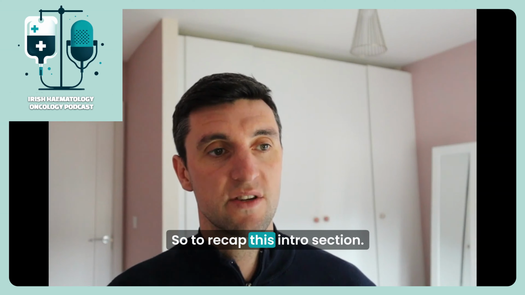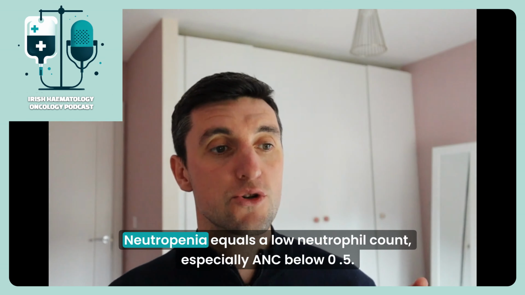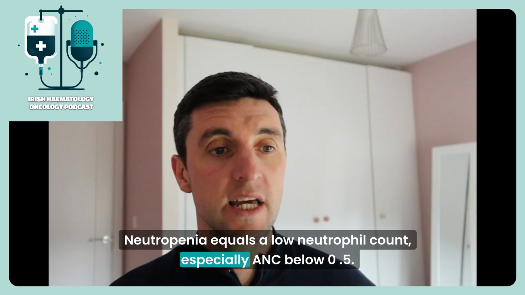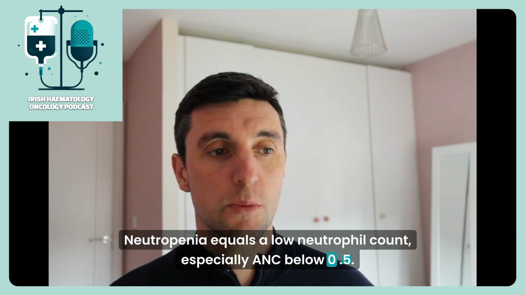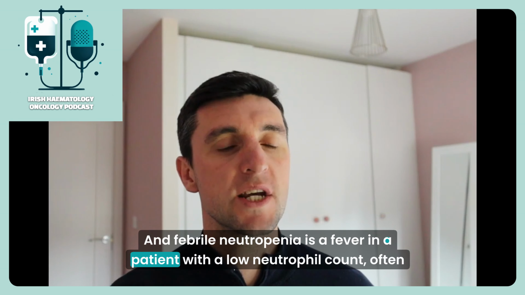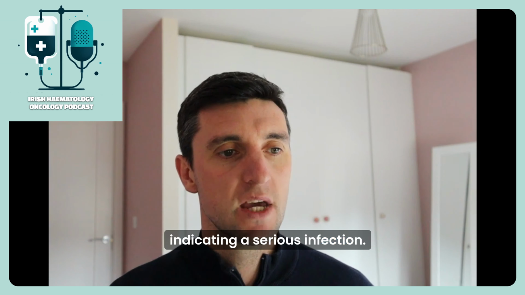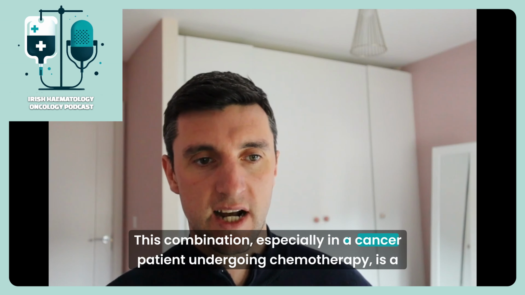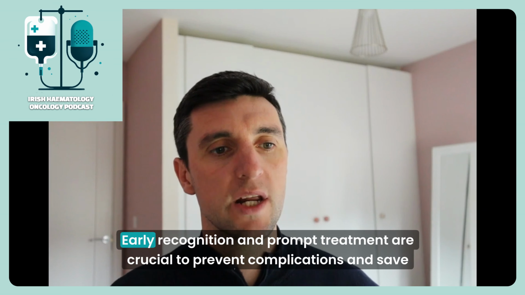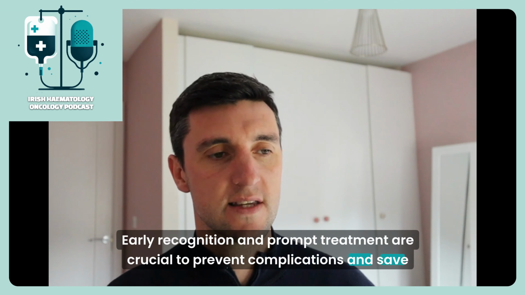So, to recap this intro section, febrile equals fever. Neutropenia equals a low neutrophil count, especially ANC below 0.5. And febrile neutropenia is a fever in a patient with a low neutrophil count, often indicating a serious infection. This combination, especially in a cancer patient undergoing chemotherapy, is a medical emergency. Early recognition and prompt treatment are crucial to prevent complications and save lives.